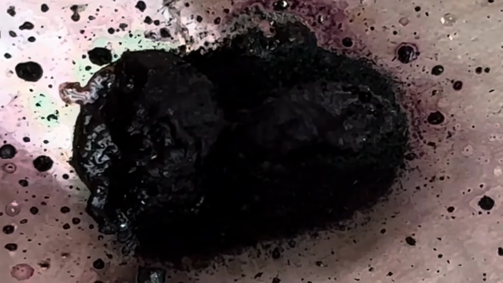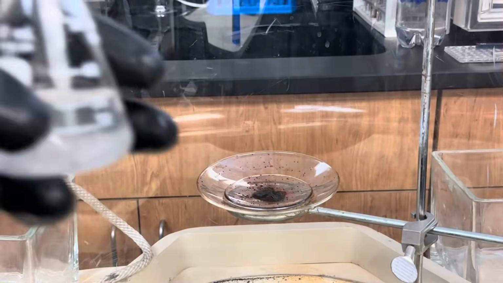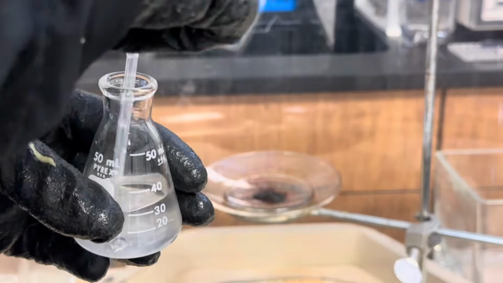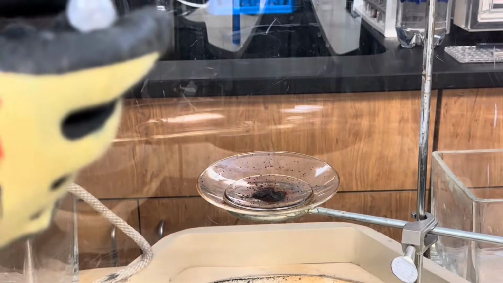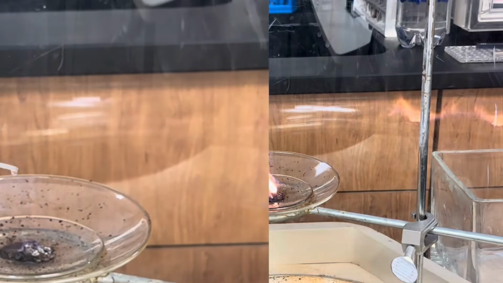Once you've covered your potassium permanganate with sulfuric acid, it should have kind of a green hue to it. Now you're ready to test it with trimethyl borate. Here's our trimethyl borate solution. Let's find out what happens when we add just a drop to our mixture. Look at that.